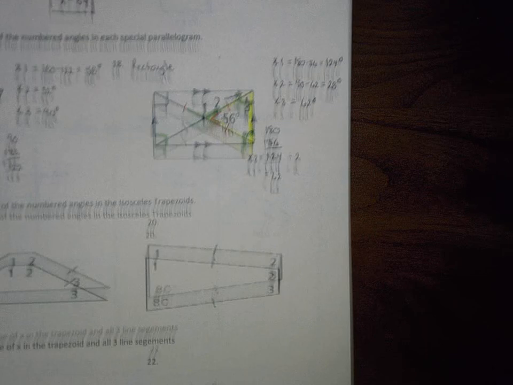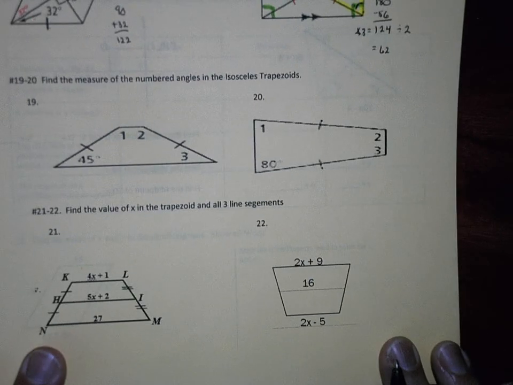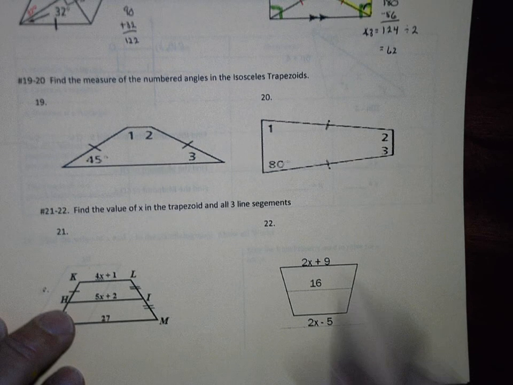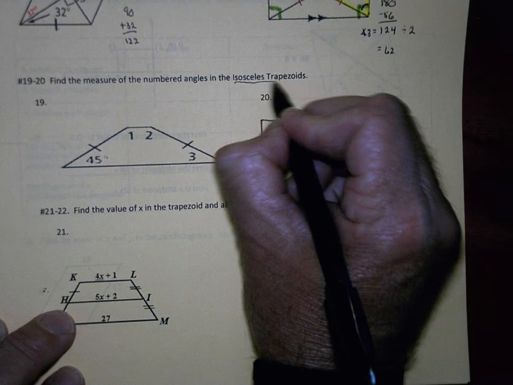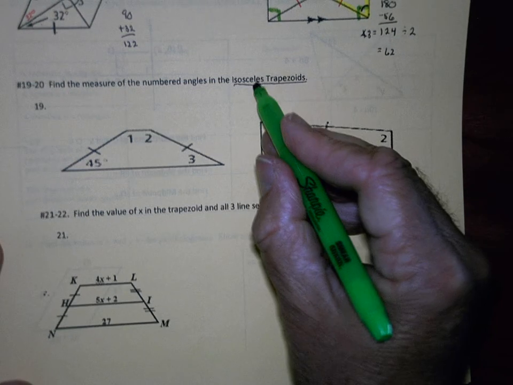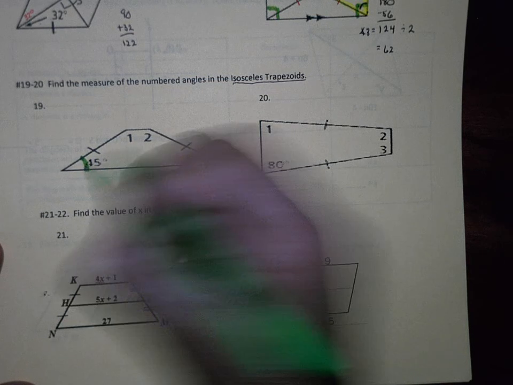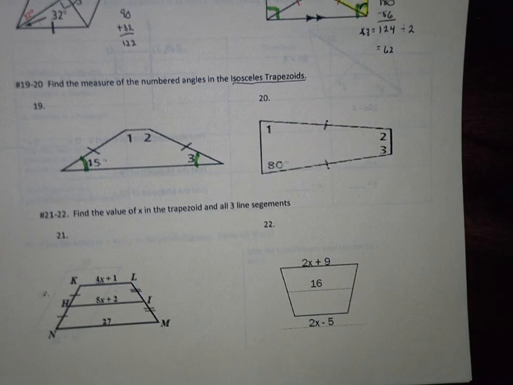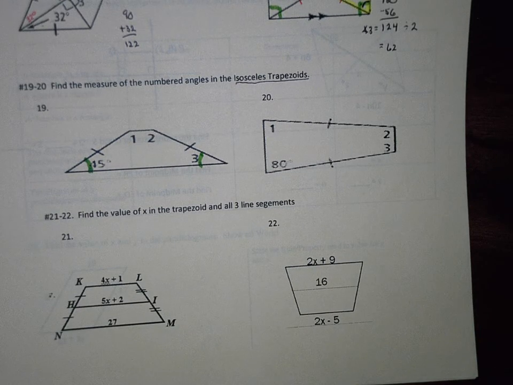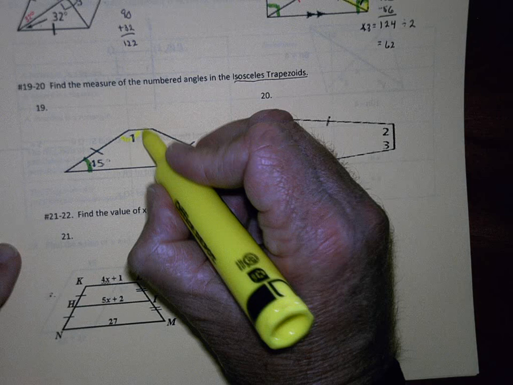Number 19 and 20, the instructions say, find the measure of the numbered angles in the isosceles trapezoid. So we're dealing with isosceles trapezoids. Okay, so why is that important? Well, remember, if we have an isosceles trapezoid, it means the base angles are equal to each other. So angle 3 and that 45 degree angle would be equal, and by the same reason angle 1 would be the same as angle 2.